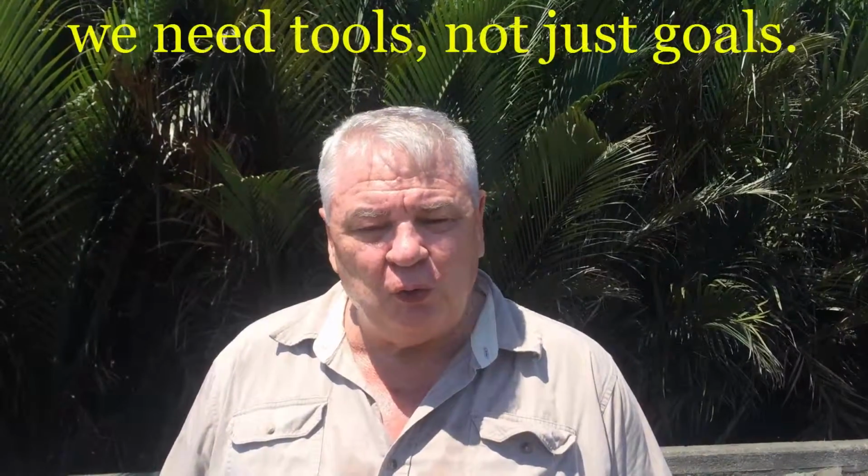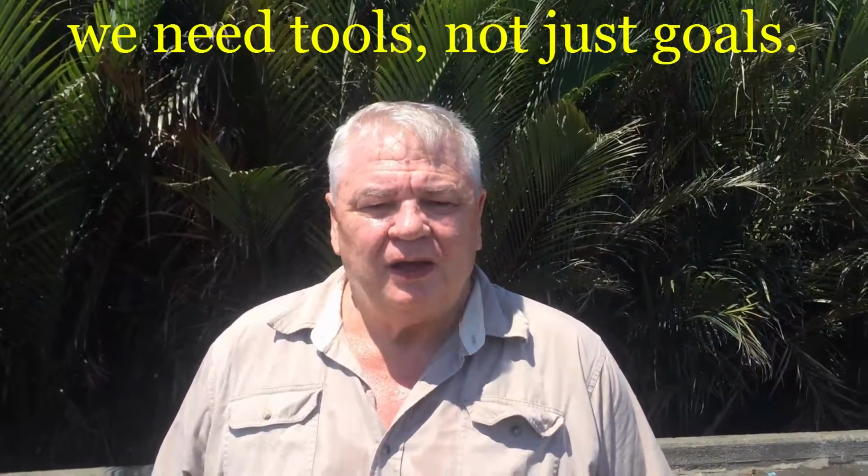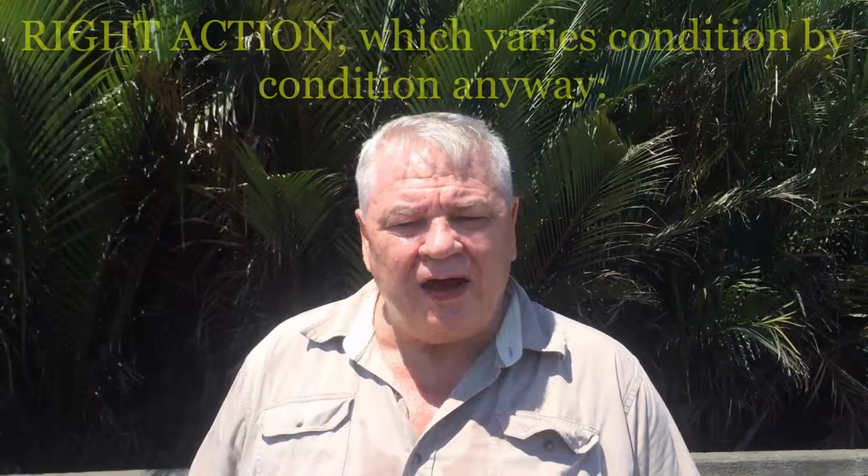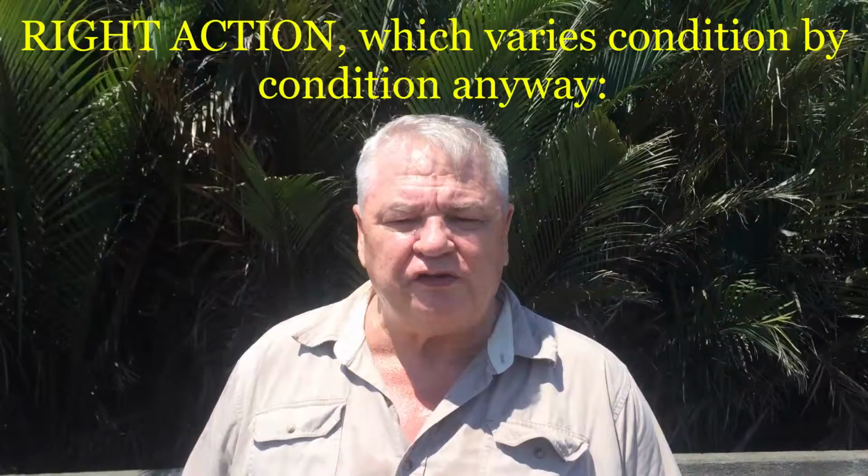The key I've found in almost 3 decades of coaching is to create a toolkit where our motivation and volition intersect, and we need tools, not just goals. Besides, goals in a VUCA world are less important than understanding how systems work anyway, right? And of course, we are after right action, which varies condition by condition anyway. Right people doing right things in right ways, at right times, in right spaces, for right reasons, emerging right results, which may be as much unintended as intended.